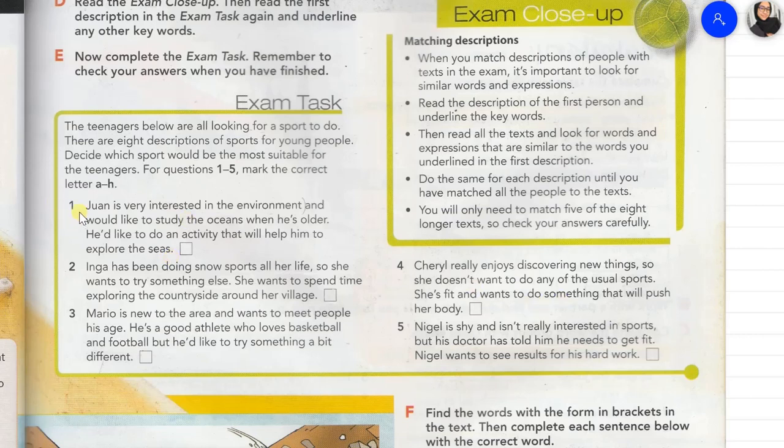Okay, let's do the first one. Juan is very interested in the environment and would like to study the oceans when he's older. He'd like to do an activity that will help him to explore the seas. So, what do you think is the reason Juan wanting to do sport? It is because it will help him to explore the seas. Let's highlight that.